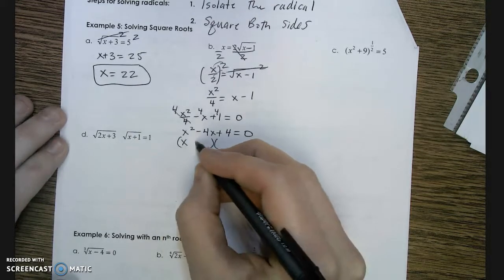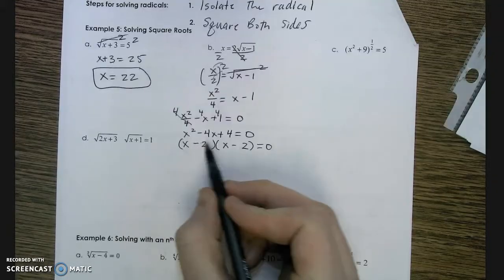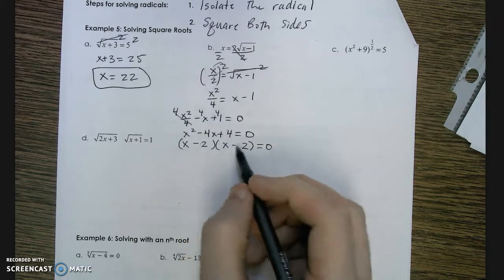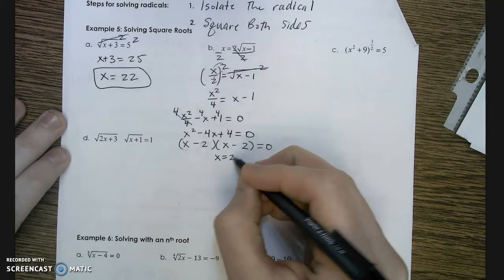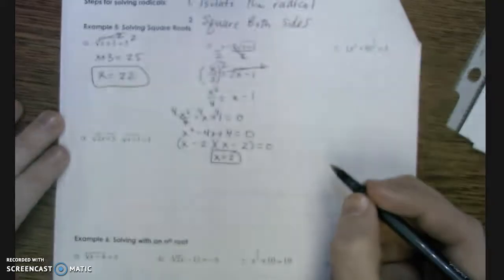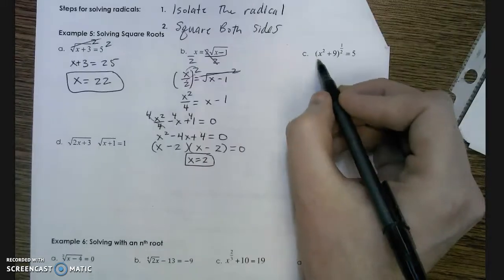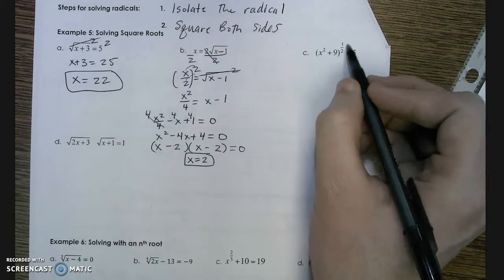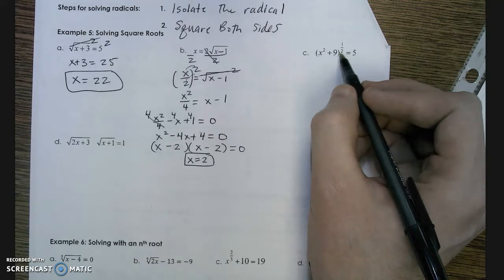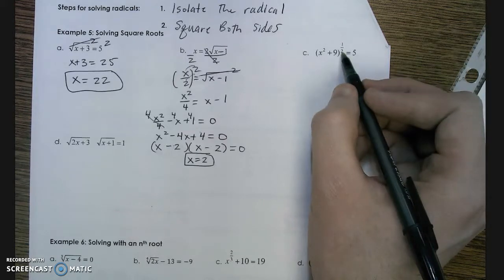So this would be x minus 2 to make positive 4 when you multiply, and to make negative 4 when you add. And then if you set each of these equal to 0, you end up getting 2 for both answers. So the answer is 2. In part C, instead of a square root, they expressed it as a rational exponent. So remember, an exponent of 1/2 means square root. So we're going to just square both sides to get rid of it.